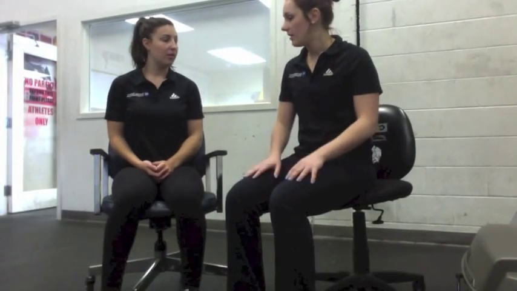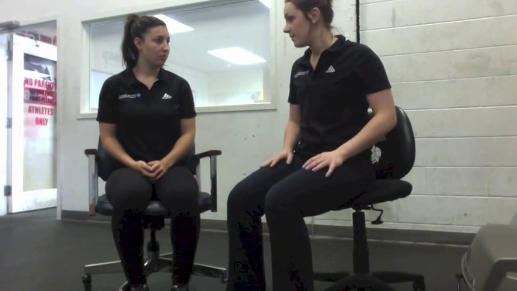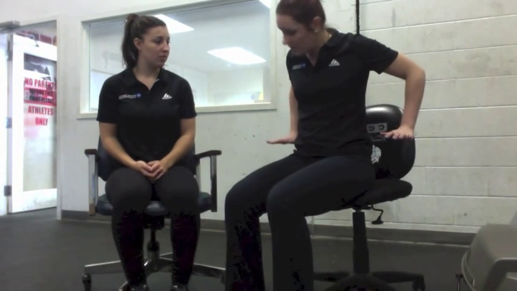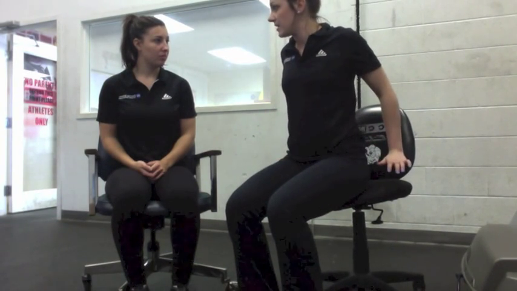Perfect. Okay, so this exercise is very, very functional for you. It's going to simulate a tricep dip. You're basically just going to have your arms on the armrest of your chair, and you're just going to try to lift yourself up as high as you can.